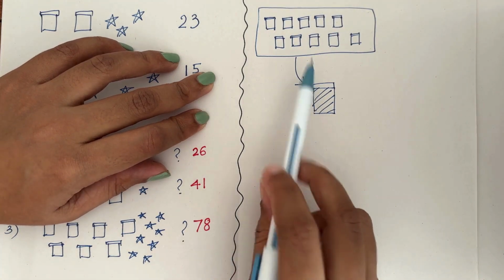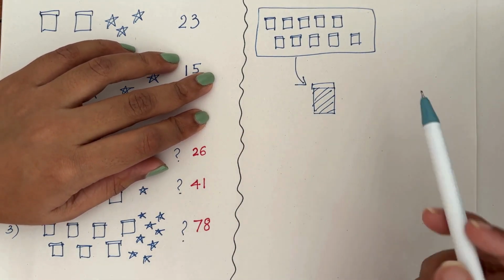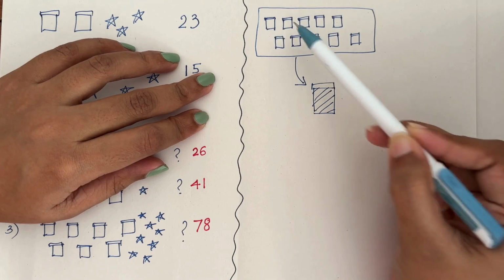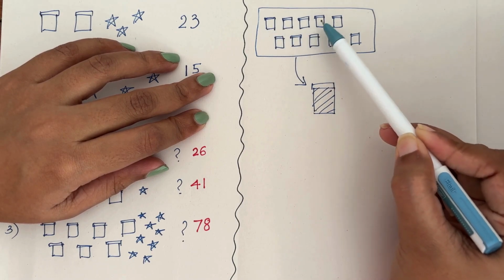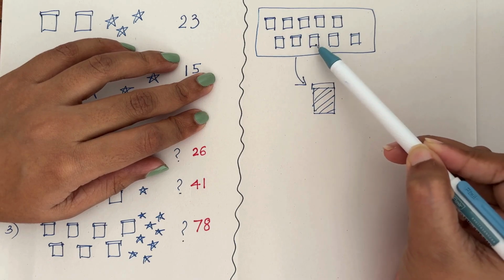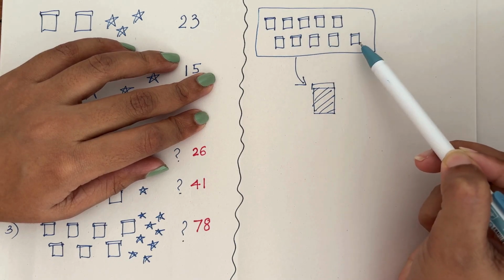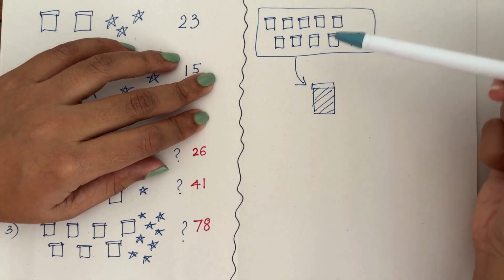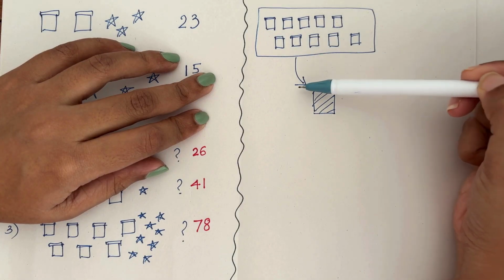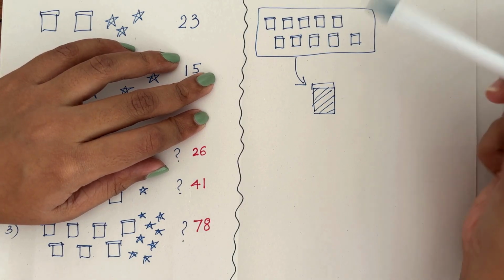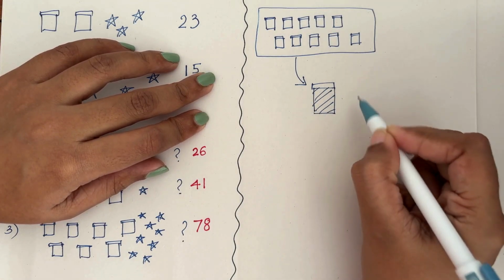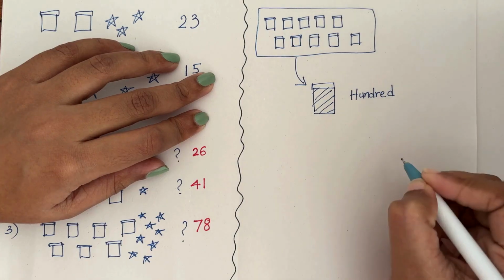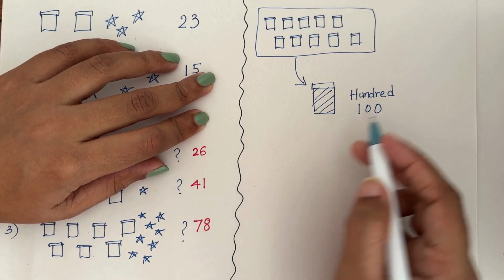Okay, we put these 10 boxes into this big box. So each box contains how many stars? A small box has 10 stars. Okay, so 10, 20, 30, 40, 50, 60, 70, 80, 90, 100. We have altogether 100 stars in these boxes, and we put all these boxes together into one big box. So in this big box, how many stars are there? 100 stars. We have 100 stars here.